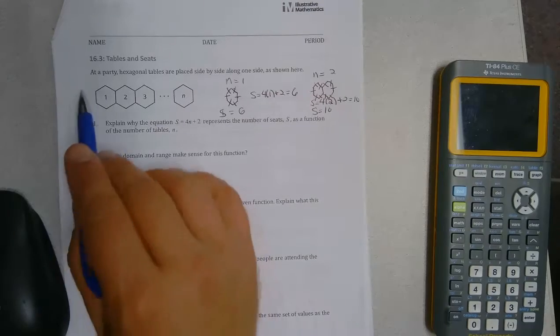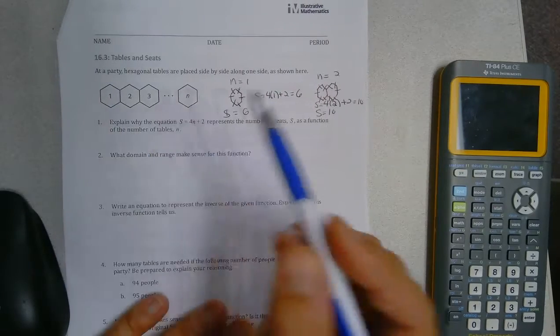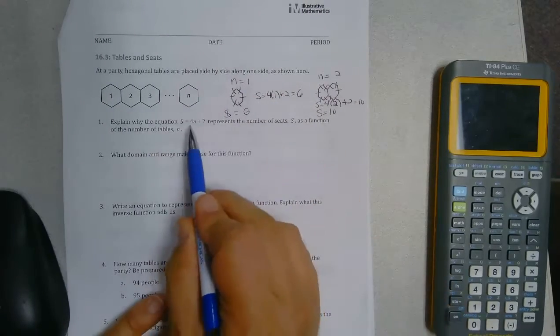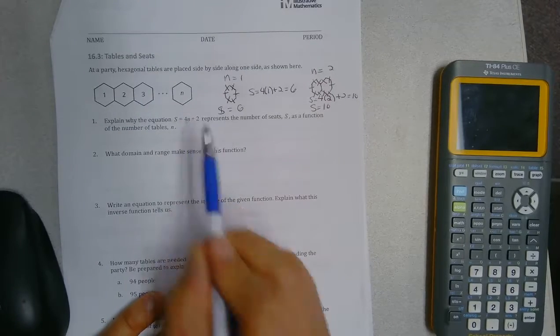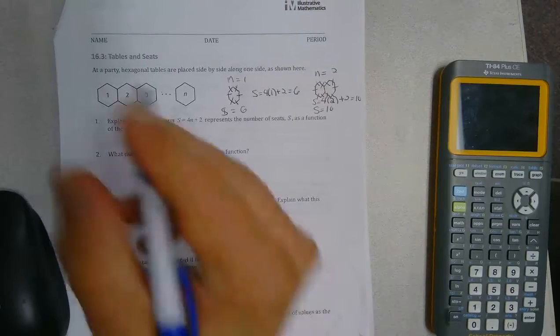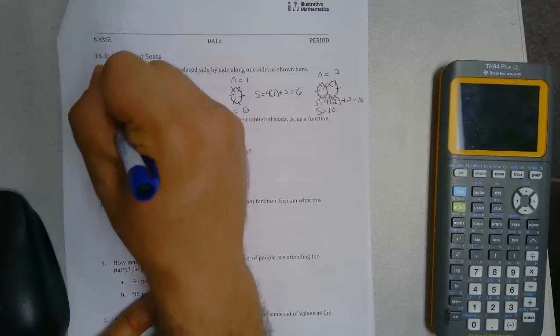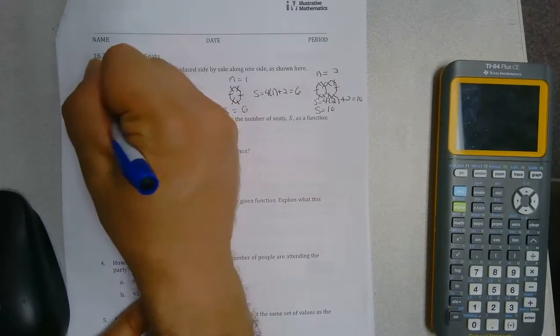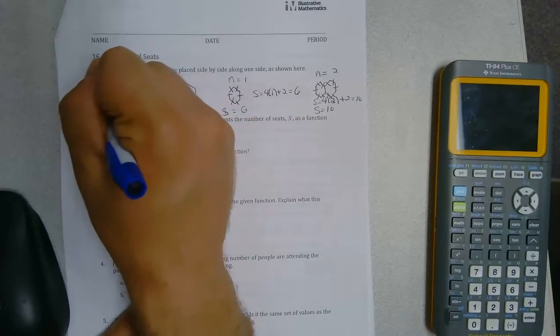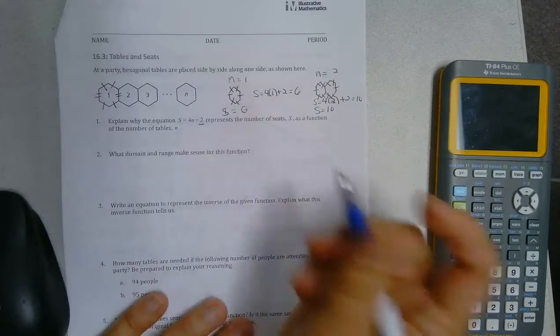So if you look at this overall, on the outside, to explain what happens here, where is this 4 times n coming in? So each table adds 4 seats here, and then this 2 represents this end seat.